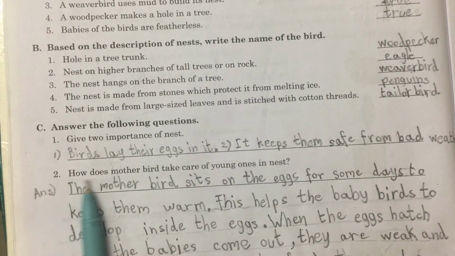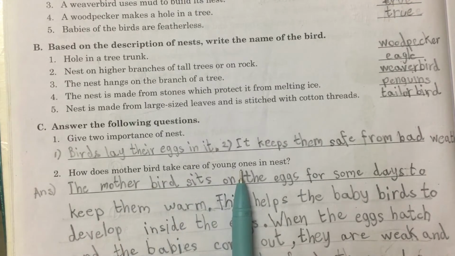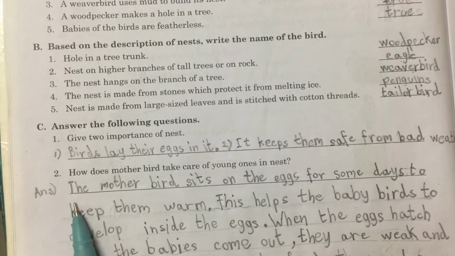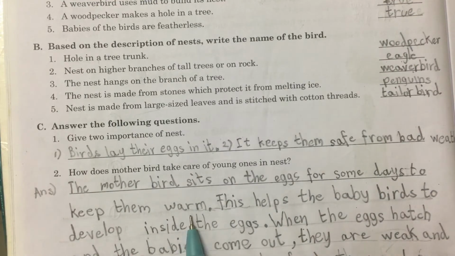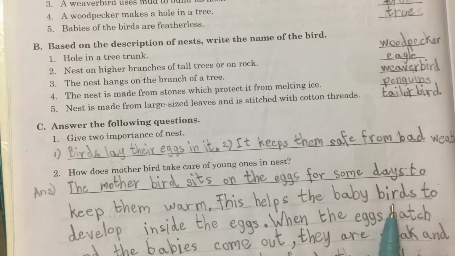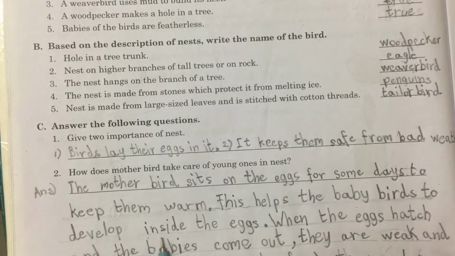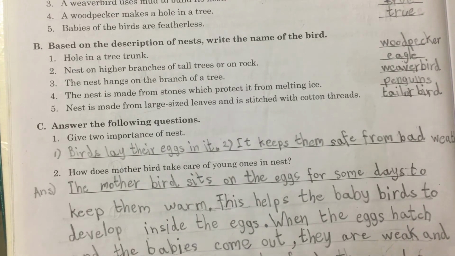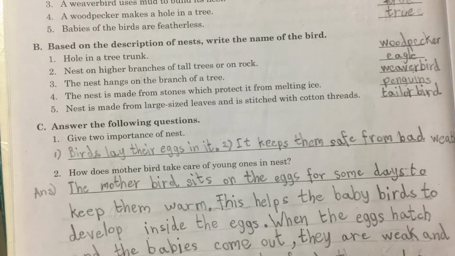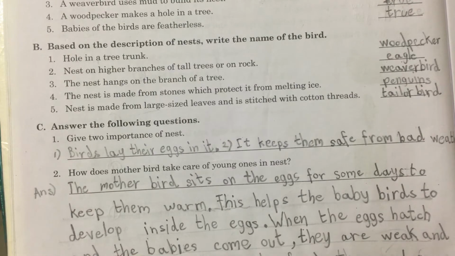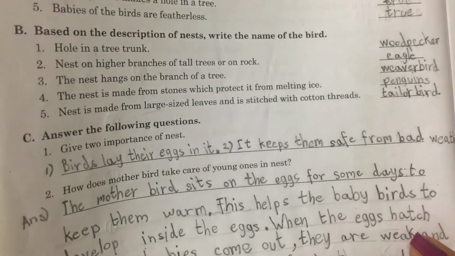Question number 2. How does the mother bird take care of young ones in the nest? The answer is the mother bird sits on the eggs for some days to keep them warm. This helps the baby birds to develop inside the eggs. When the eggs hatch and the babies come out, they are weak and featherless. The parents feed them and protect them from enemies.